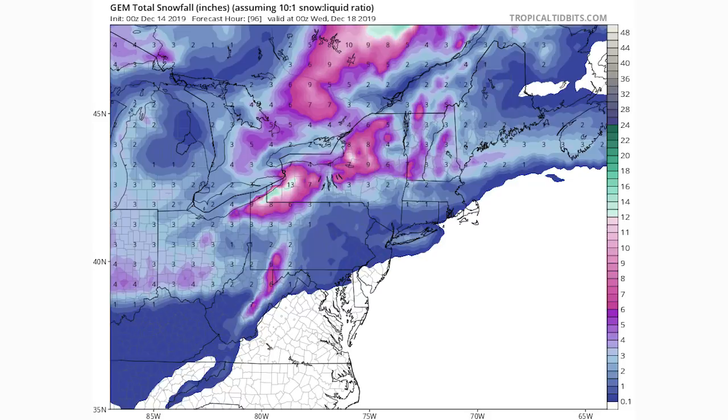Now, let's look at your modeled snowfall forecast here for you guys, which is going to be very exciting to see. First things first, we're starting with the GEM or Canadian model, and this is total snowfall.